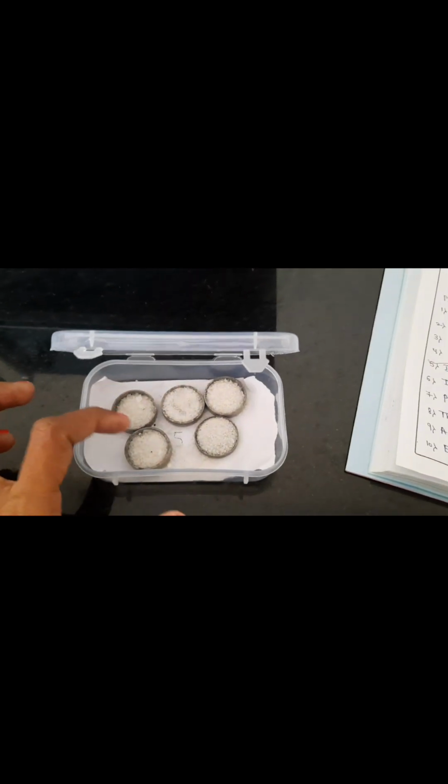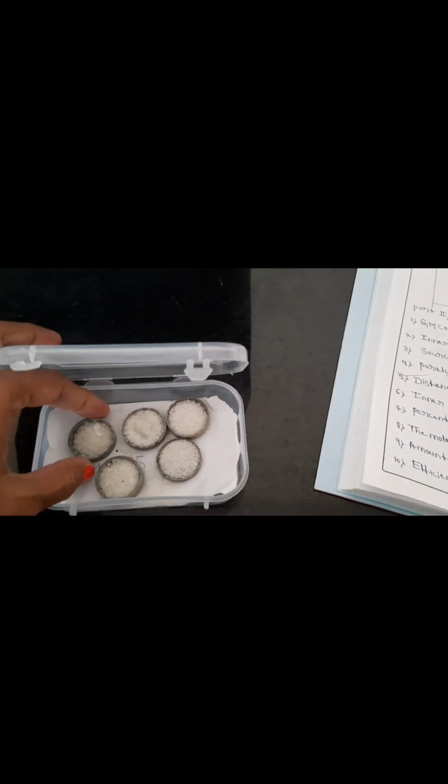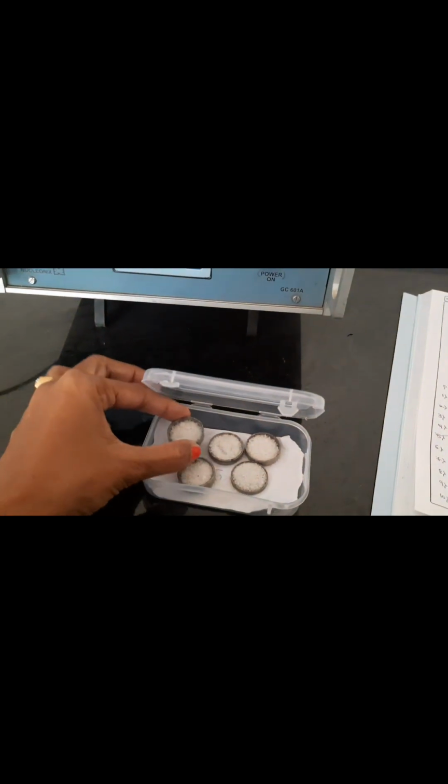Next, you have to fill in tabular column 2, the weight of the container. These are the containers, aluminum containers, as you can see. Below, we have mentioned the numbers 1 to 5. We have used 5 containers of different weight, already measured using a weighing machine.